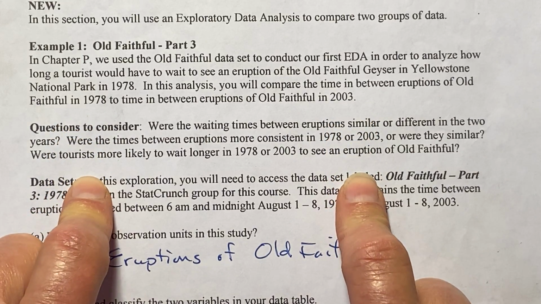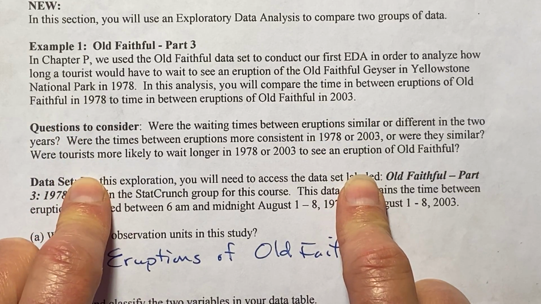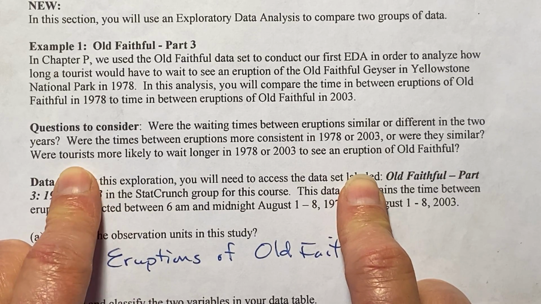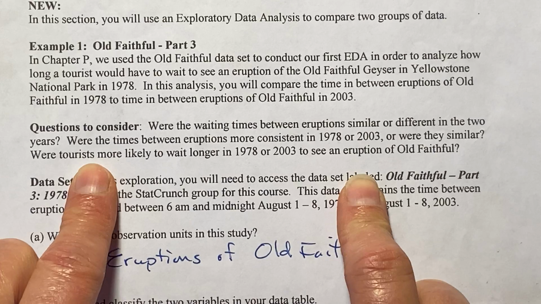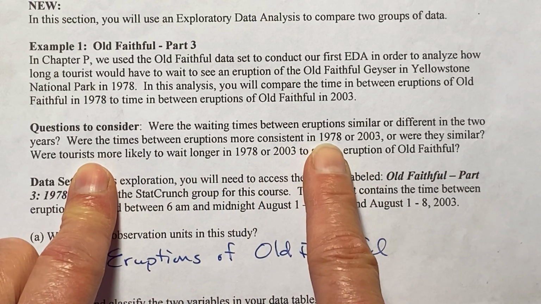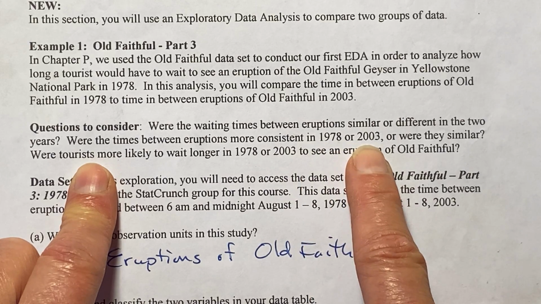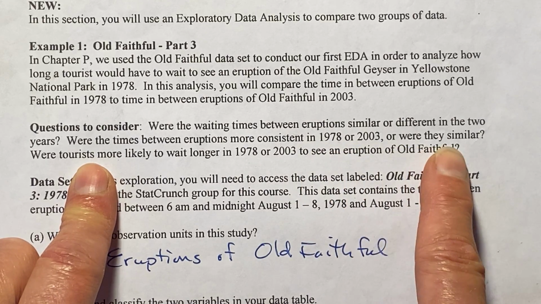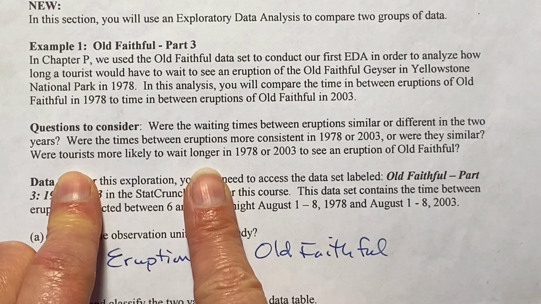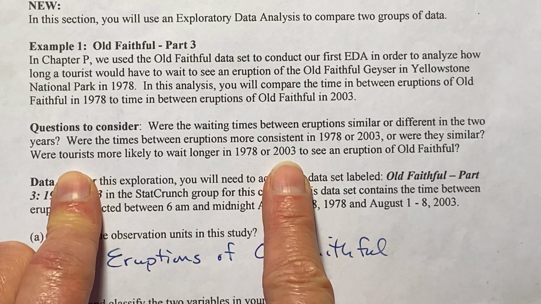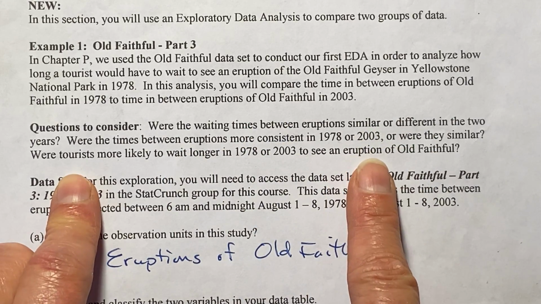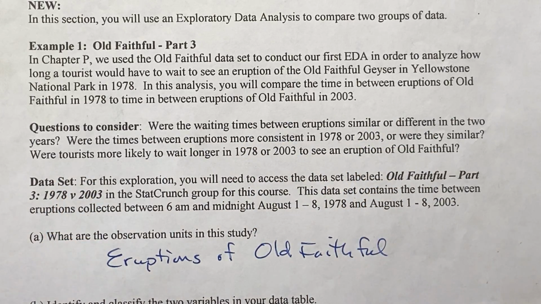So the question we're considering here: were the waiting times between eruptions similar or different in the 2 years? Were the times between eruptions more consistent in 1978 or in 2003? Or were they similar? Were tourists more likely to wait longer in 1978 or in 2003? So these are some of the things that we're going to look at when we are exploring this data.